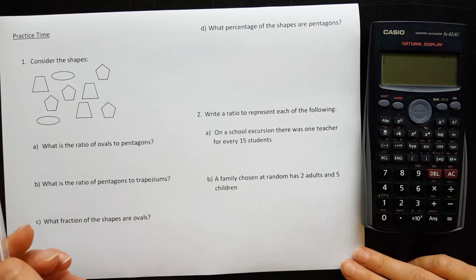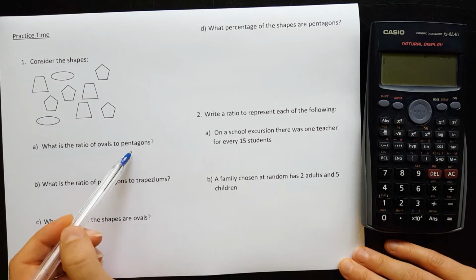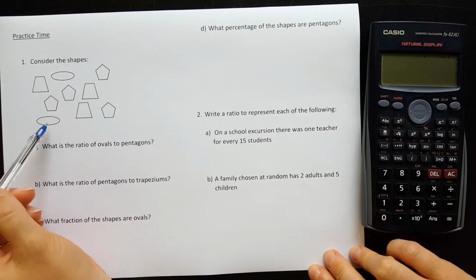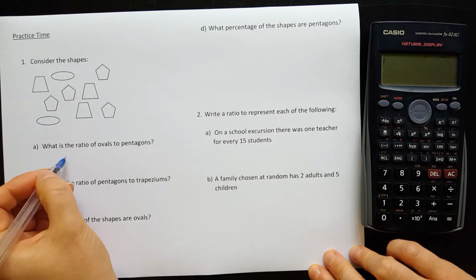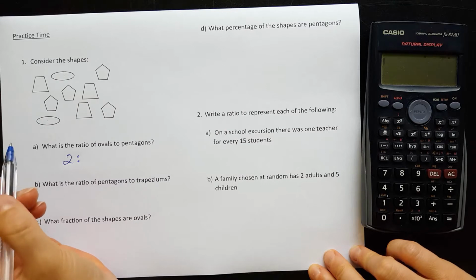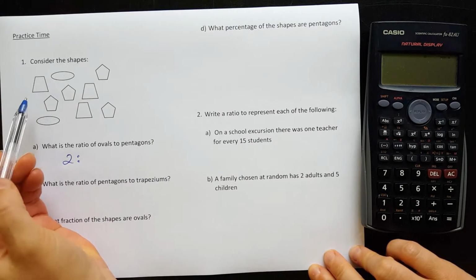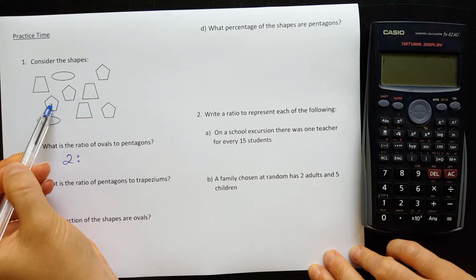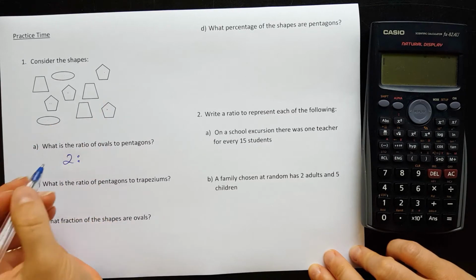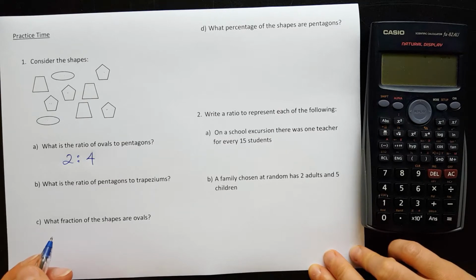For question 1, we want to consider the shapes here. What is the ratio of ovals to pentagons? Well, let's have a look for ovals. There's one oval here, 2 ovals. So the 2 is the first number. And now we want pentagons. Pentagons have 5 sides, so let's have a look. That's a trapezium, so this is a pentagon. We have 1, 2, 3, 4 pentagons. So the ratio is 2 to 4.